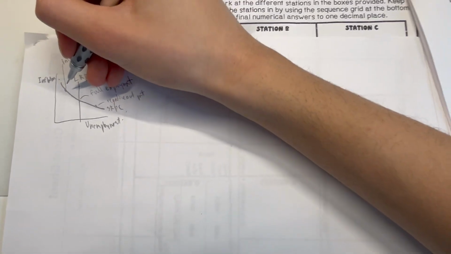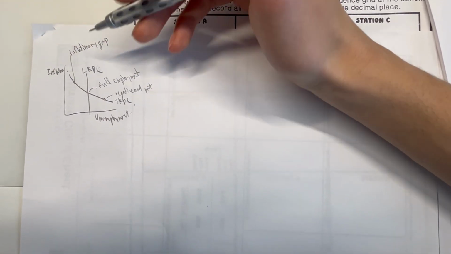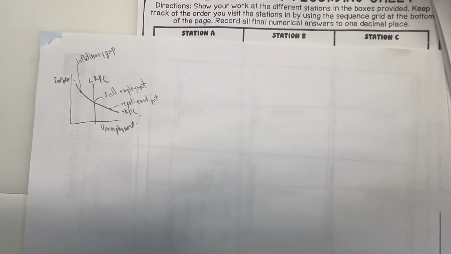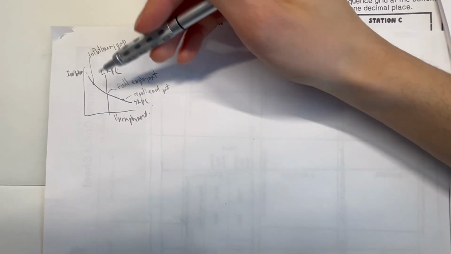So this point represents pretty much when aggregate demand is high and unemployment is low, so inflation increases. And point B is where there's full employment, so they're operating at the natural rate of unemployment. And this point is going to be when unemployment is high and inflation is low because aggregate demand in the economy is pretty weak. So pretty much the short run Phillips curve shows an inverse relationship between inflation and unemployment.